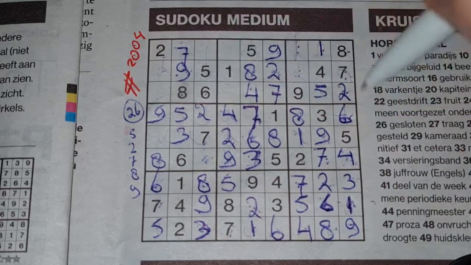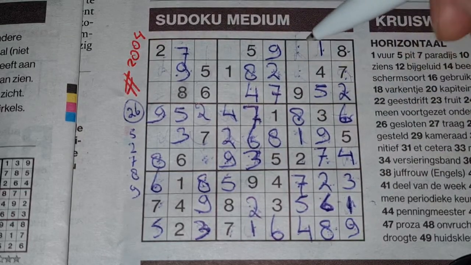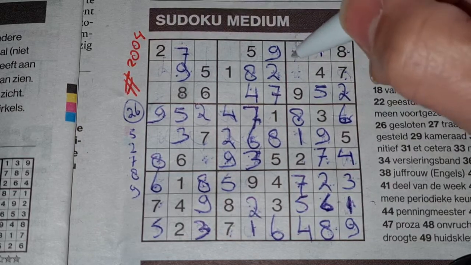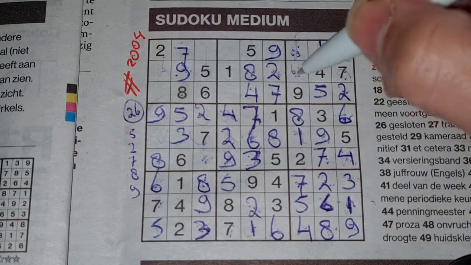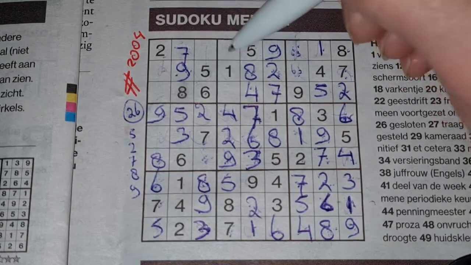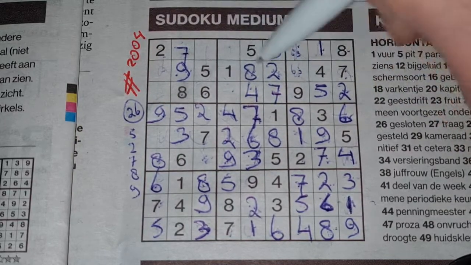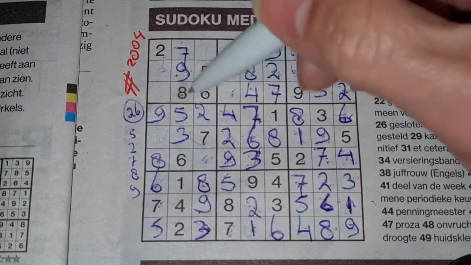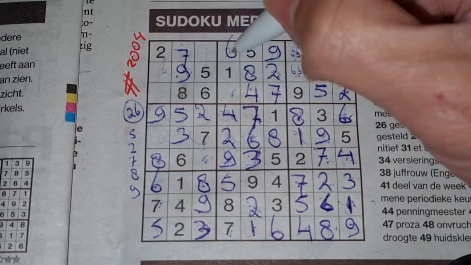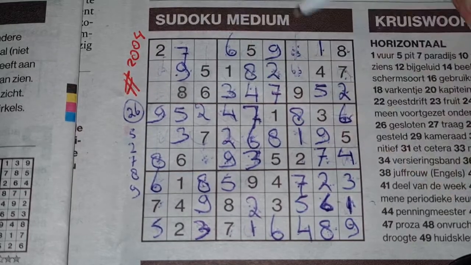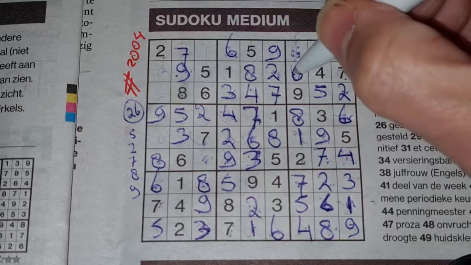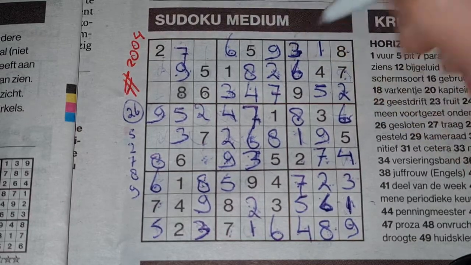2 boxes left in this big square for the numbers 6 and 3. Cannot fill this yet. Need to wait. How about those 2 numbers in this big square? 6 and 3 again. We have a 6 here, no 6 there, 6 should be here, and a 3 goes there. Now we have a 6 here, so this cannot be 6 anymore, this should be the 6, and this should be a 3.